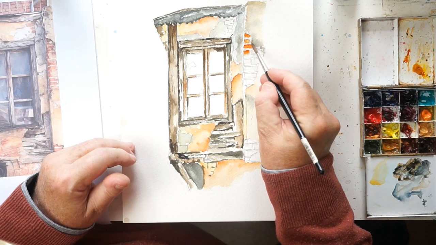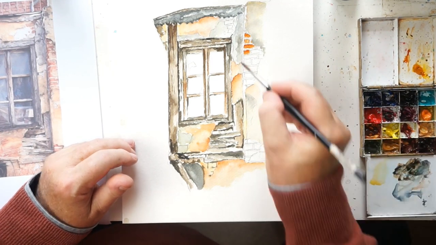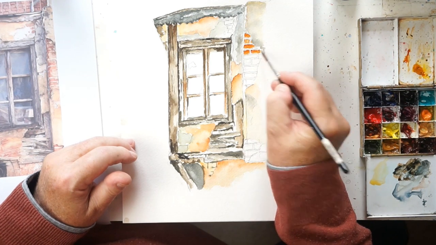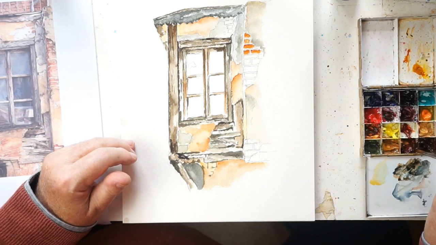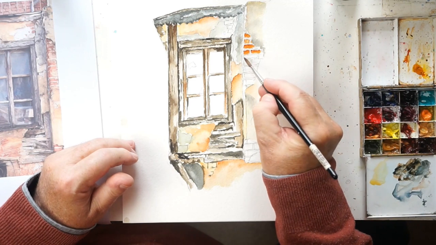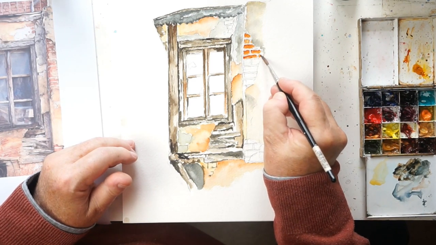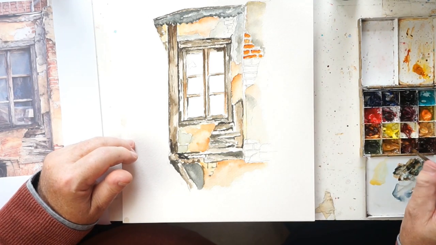I'm using burnt sienna here, and this is this lovely Winsor & Newton burnt sienna, which is absolutely gorgeous. I've said it often before, it's one of my most favourite colours.